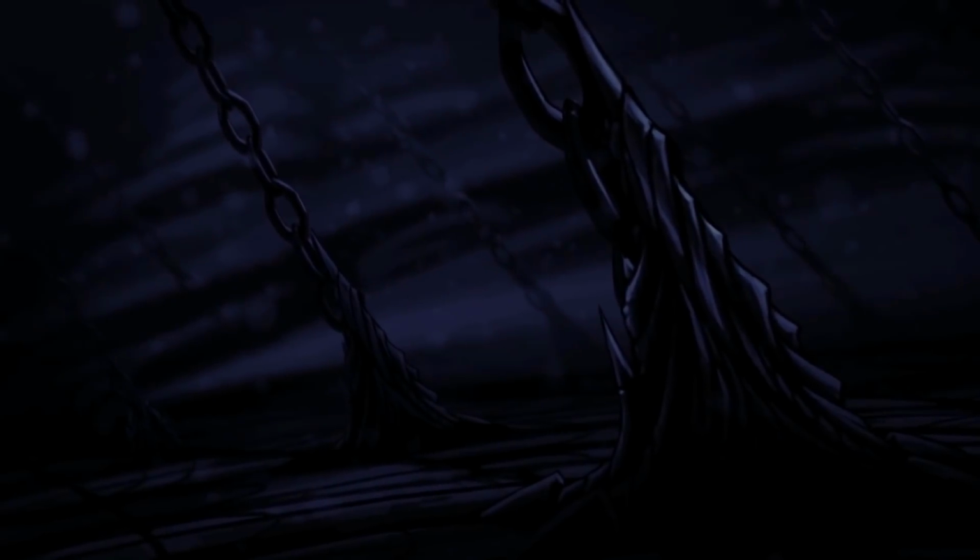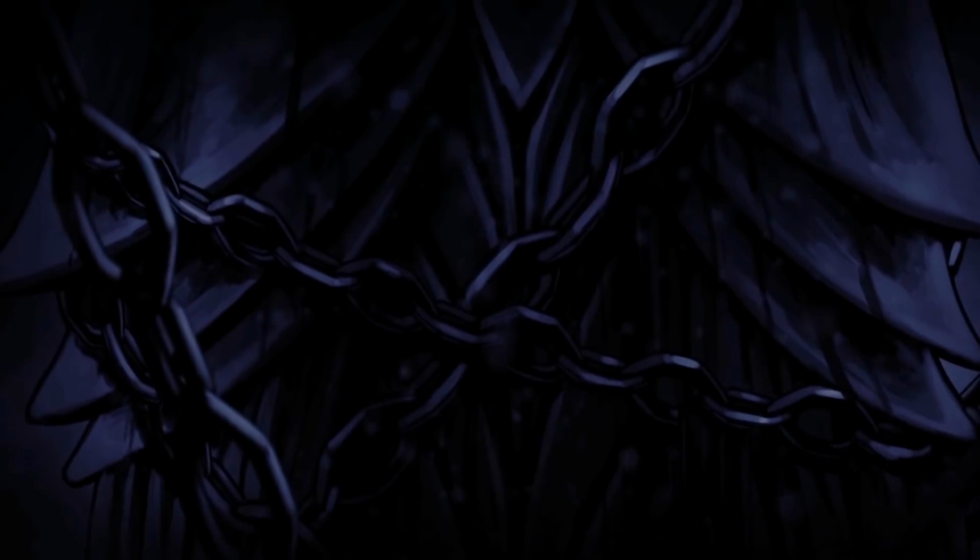Hollow Knight is a 2D Metroidvania action RPG. But you probably already know that. If you haven't heard about or played Hollow Knight yet, you're doing yourself a great disservice. Because Hollow Knight is one of the most finely crafted indie games out there.